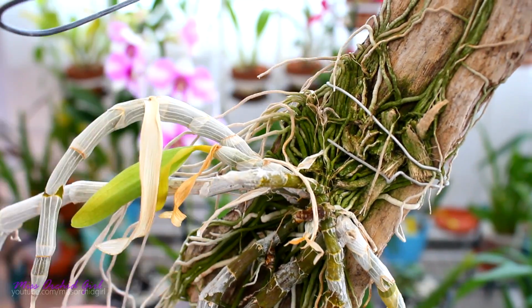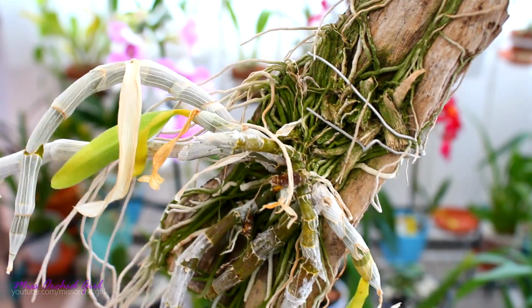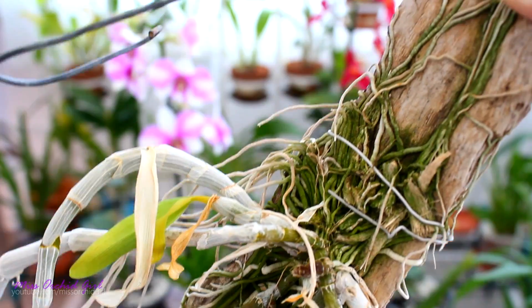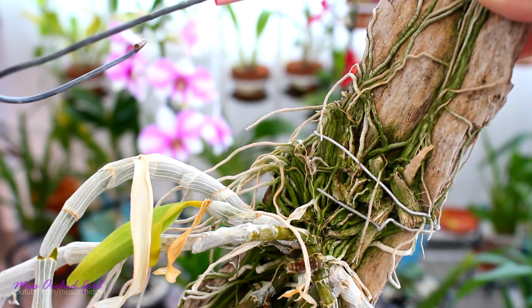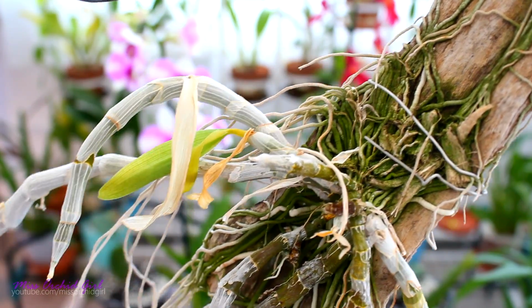If in nature it can rain for an hour, the roots can get saturated within that hour. But in our home, if we just spray it, the water might evaporate in 5 minutes, time in which the roots cannot absorb the quantity they need. So in practice, watering a mounted orchid can be quite difficult for a home grower.